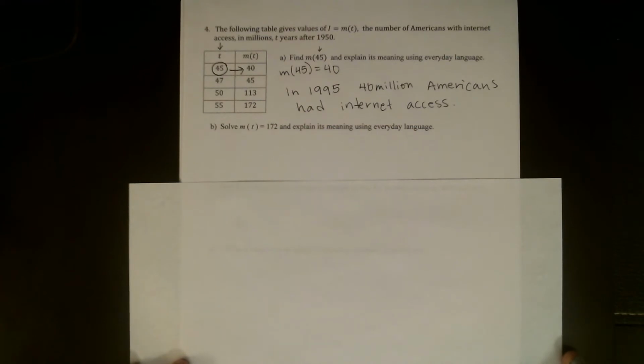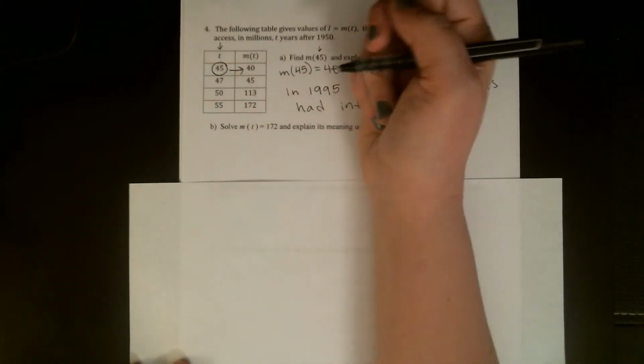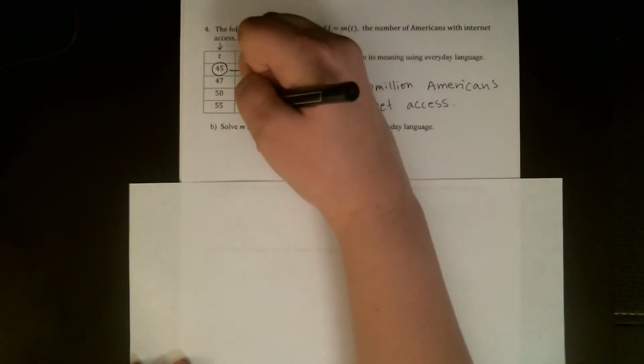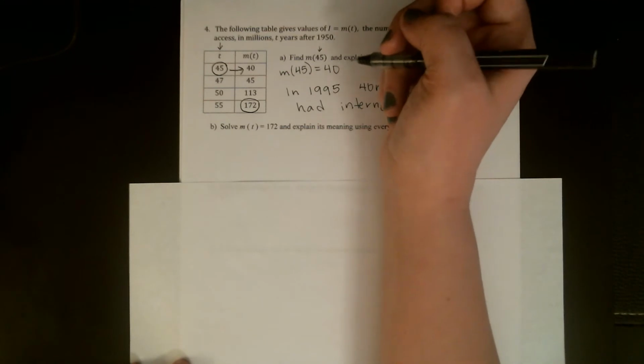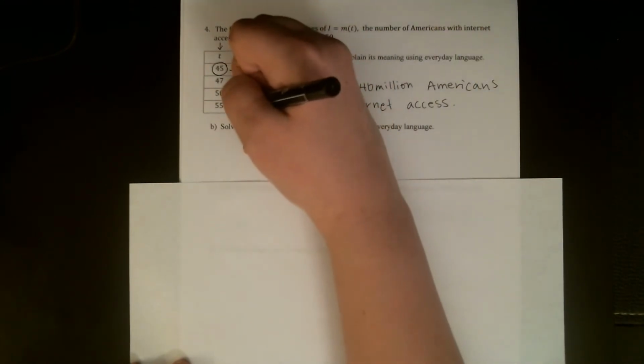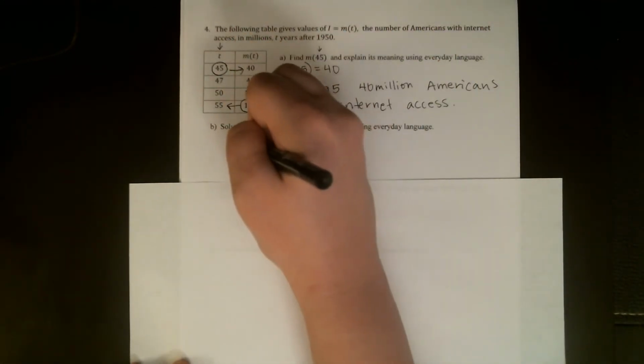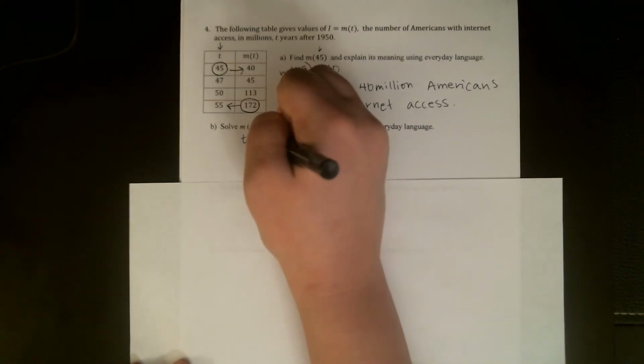All right, the second part of this asked me to solve m of t equals 172. So now we've sort of flip-flopped. We're being given a value of m of t. We're being given an output. So we're going to go to our table and we're going to look for the output of 172. And the solve part means we should be solving for the appropriate input. So in this case, t equals 55 is our solution.